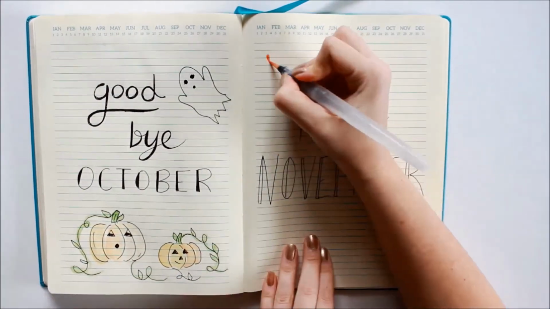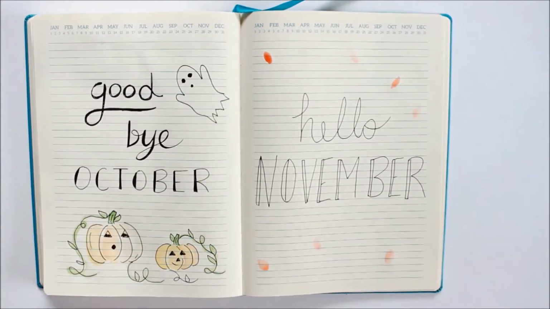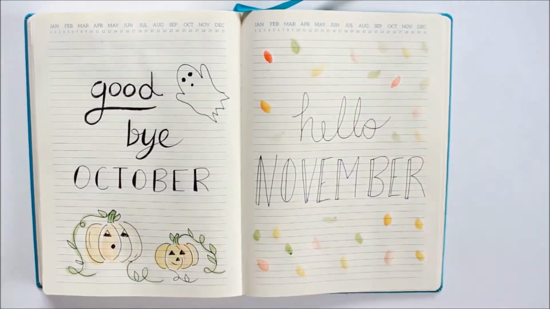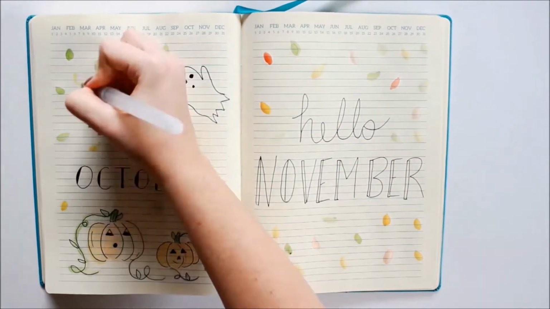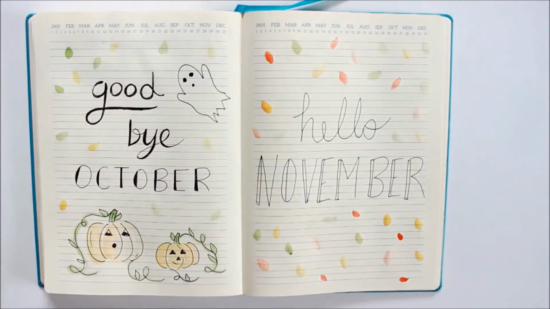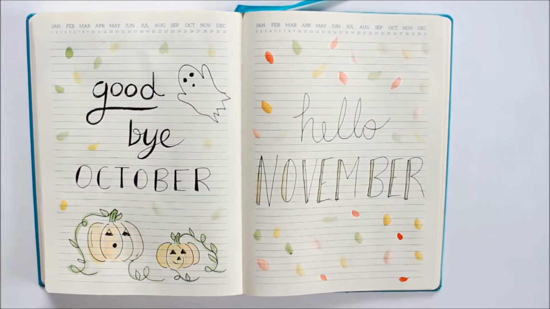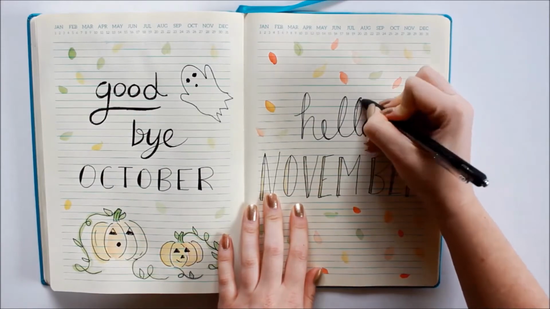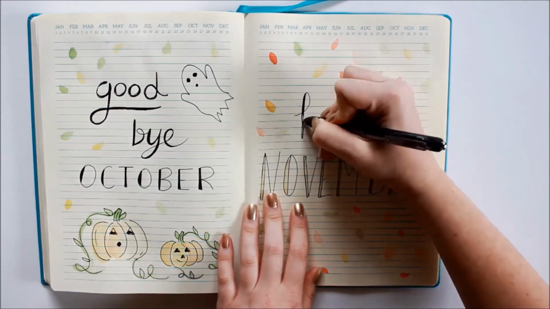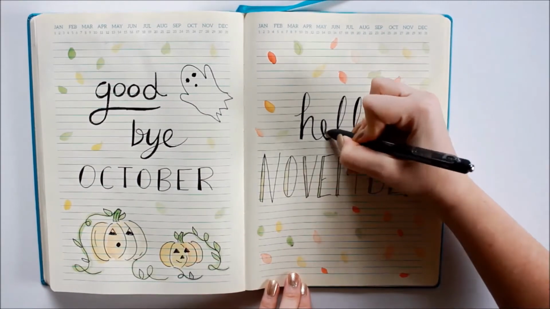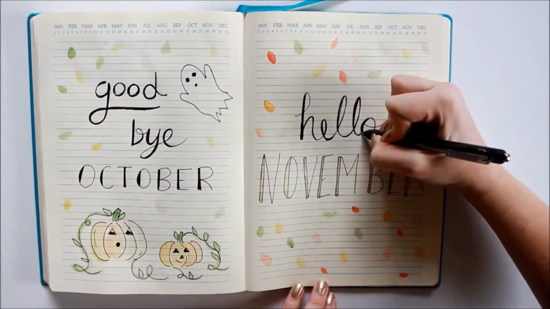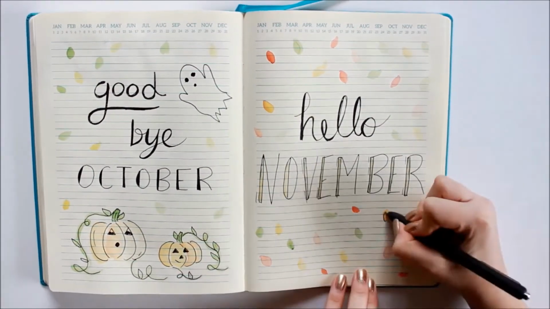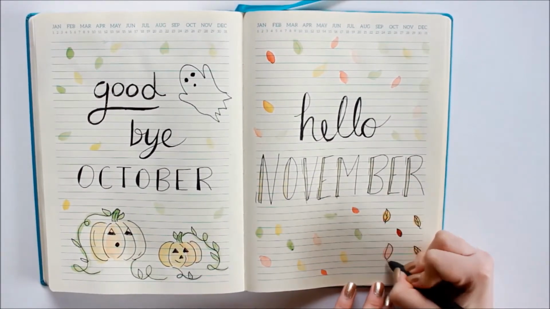And I'm going to try and include a little bit more of the fall colors and leaves in the November setup. So I wrote Hello November, then I just started adding a lot of different leaf colors with my watercolor pen. I also added some more to the October page, but not as many colorful ones, just some greens and yellows. Then I went back over my lettering a bit just to thicken it up a little bit more. And then once my watercolor paint dried, I went over the leaves and added a little bit more detail into each one, which I really think makes them pop out so much more.